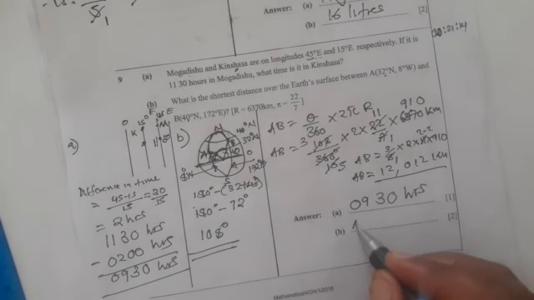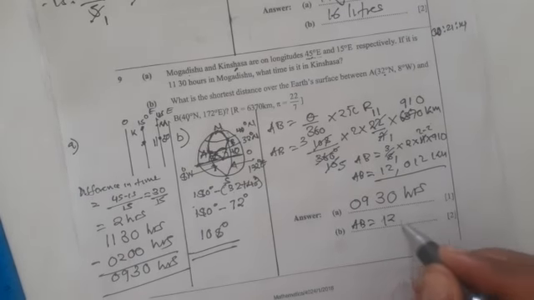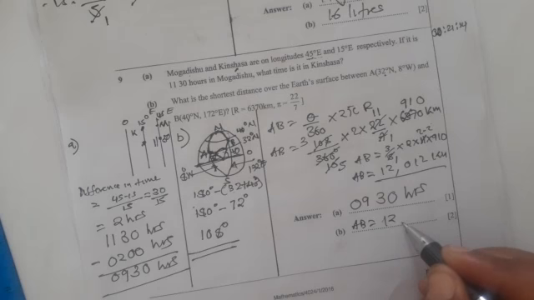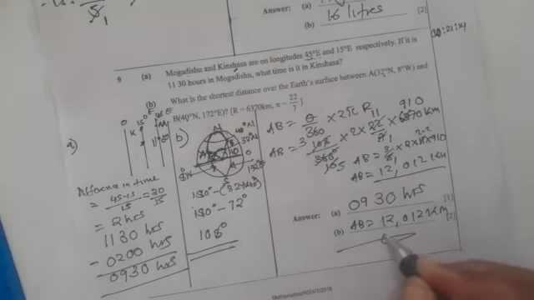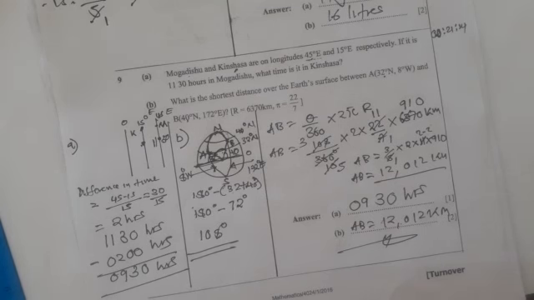So we say AB is 12,012 kilometers. So that's how you get the shortest distance there. I hope it is okay.